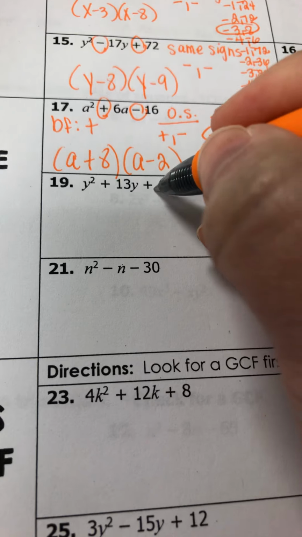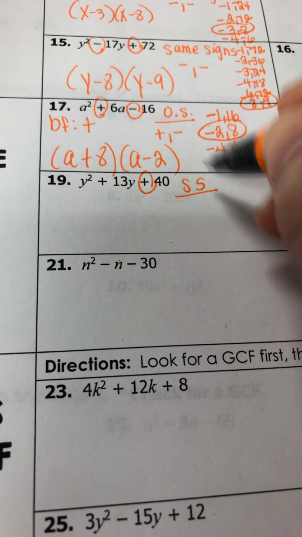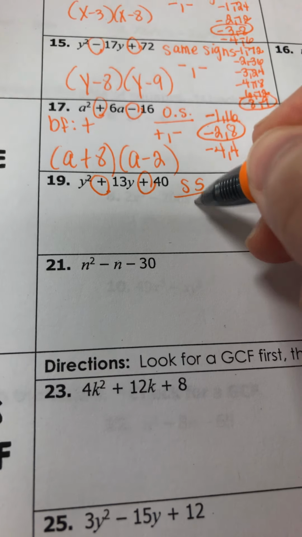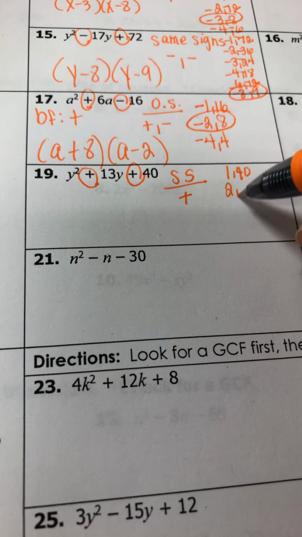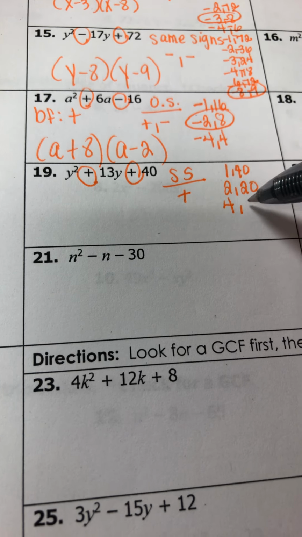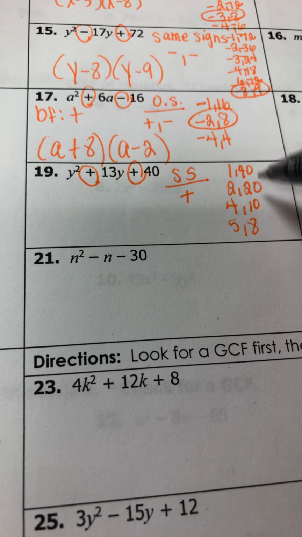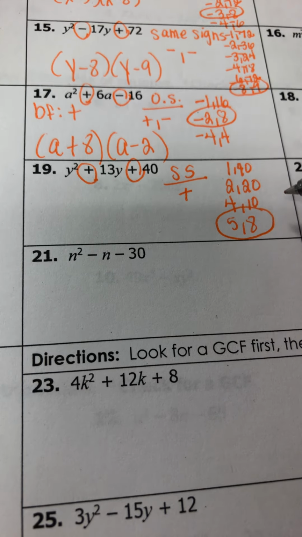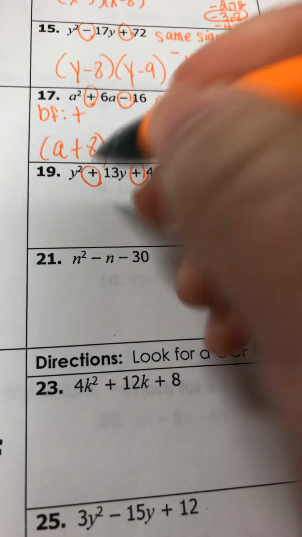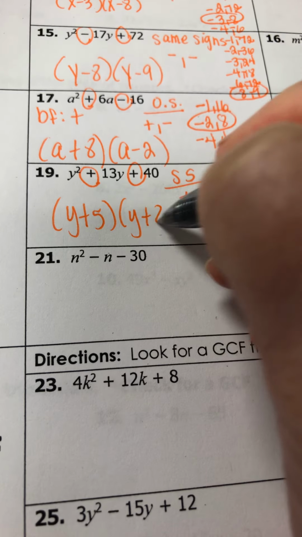Number 19. C is positive, so that's same signs. Both of my signs need to be positive. So 1 times 40, 2 times 20, 4 times 10, and 5 times 8. All 4 of these multiply to give me 40, but only 5 and 8 will add to give me 13. So y plus 5, y plus 8.